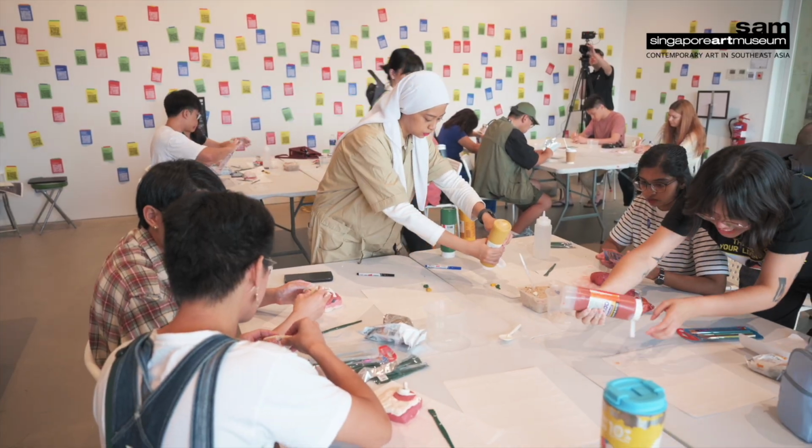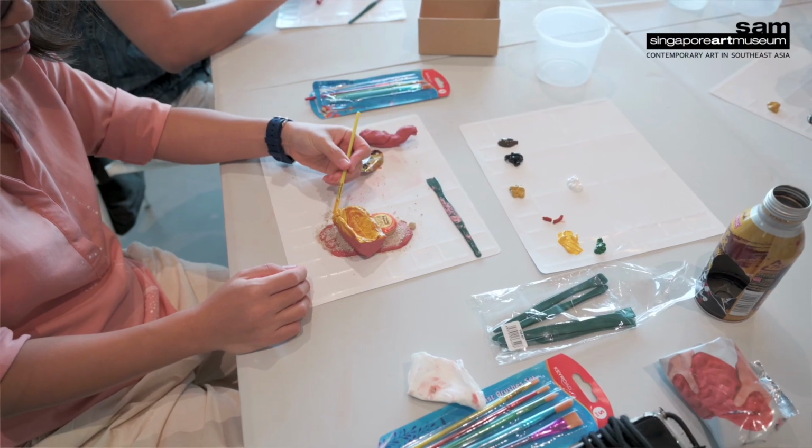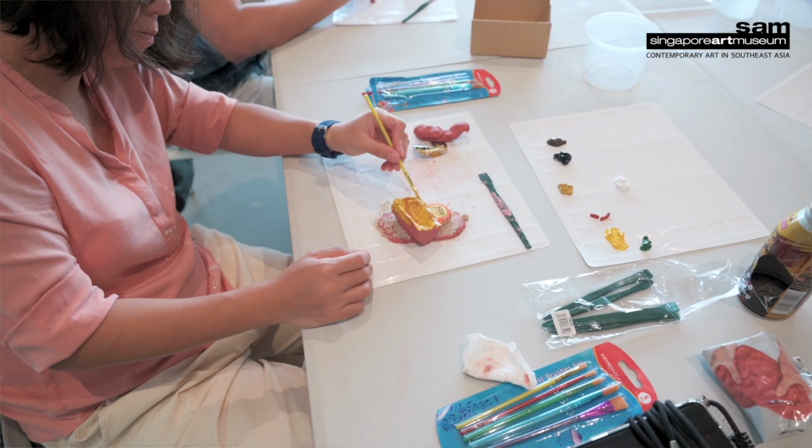For the painting part, it's actually quite straightforward. Just use your brush and just dab the colors along your artifact.